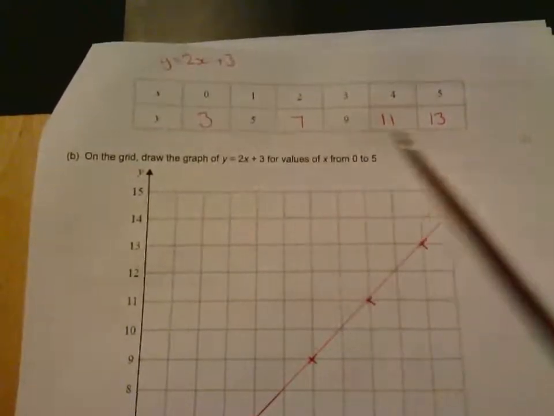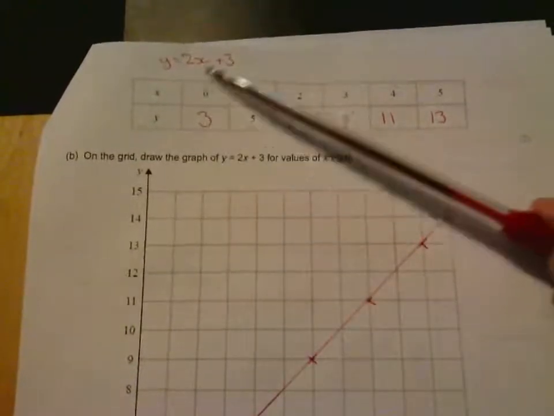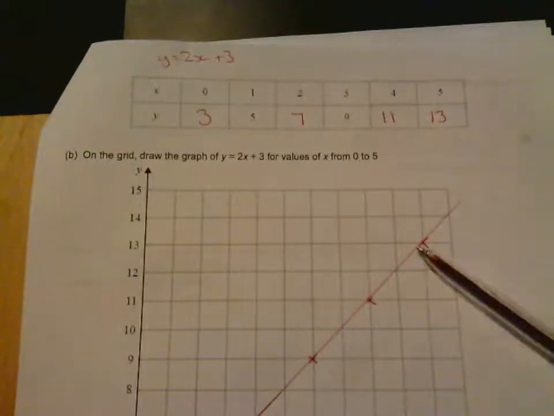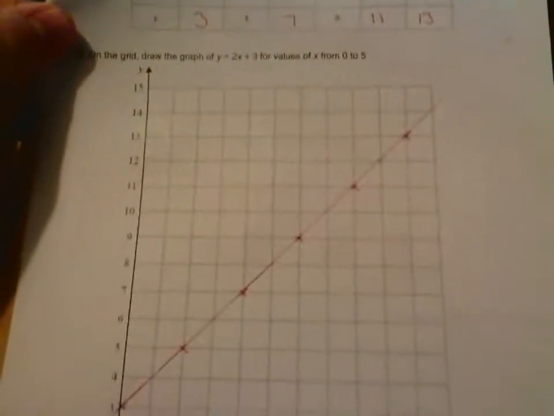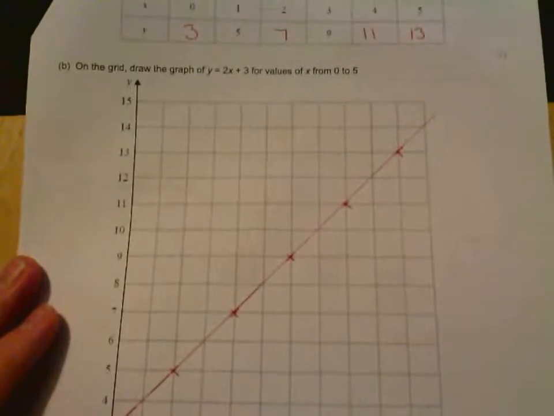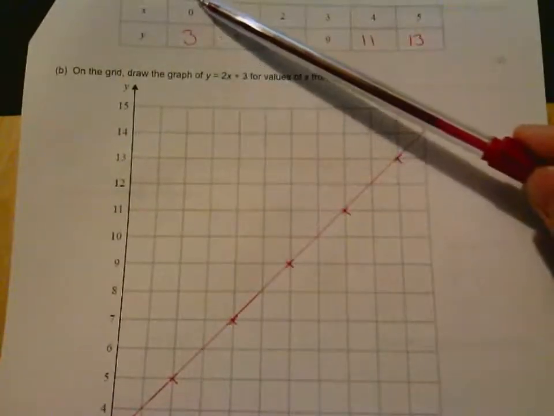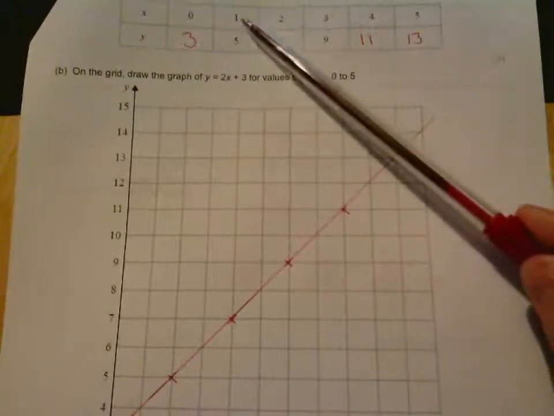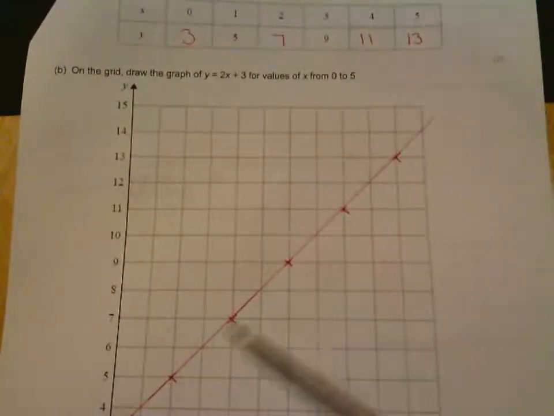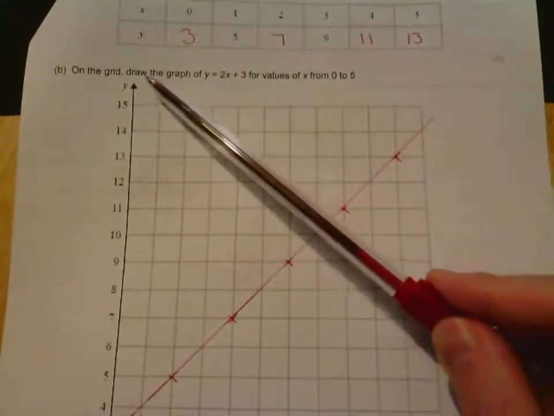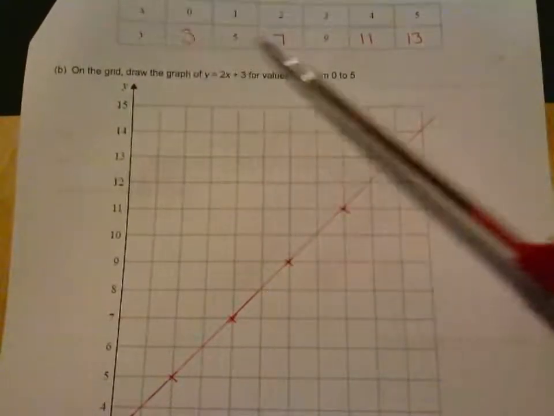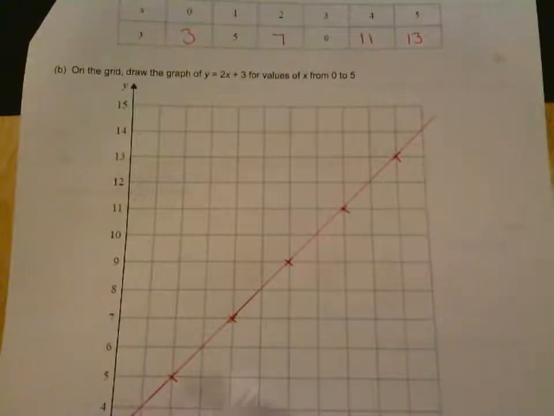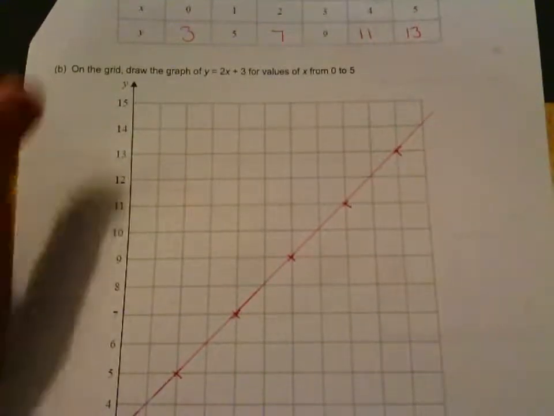Okay, so I get my sequence and then I'm asked to repeat this into a graph. What I've done is I've taken this as a pair of coordinates. So 0, 3: 0 along, 3 up. I repeated that for each of these, placed all those in the right place, and then joined it up with a straight line. It says draw a graph. It doesn't say plot points. So the graph itself, that's why it's worth 2 marks down here.